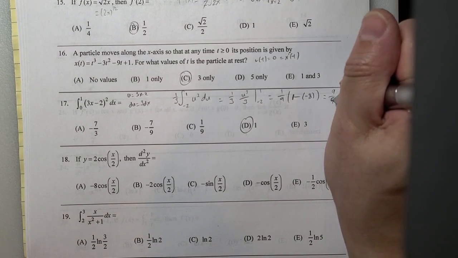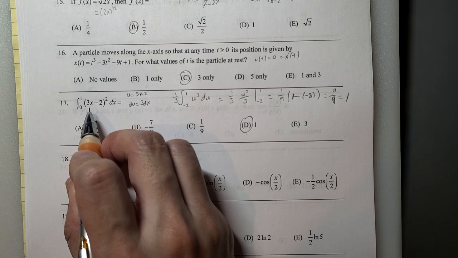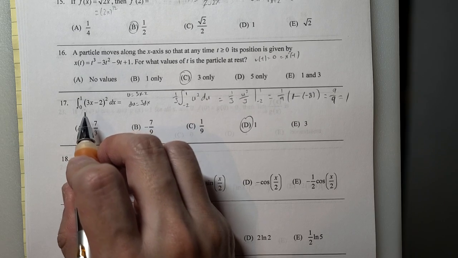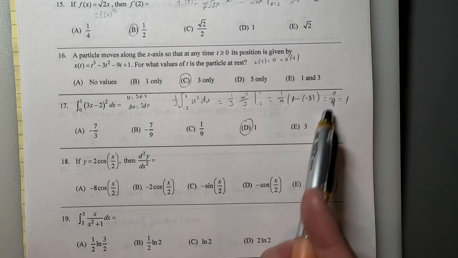So you can do a substitution like I did here, or you could just expand all this out to 9x squared minus 12x plus 4, if I did it in my head correctly. And then do the fundamental theorem of calculus, should get the same thing.